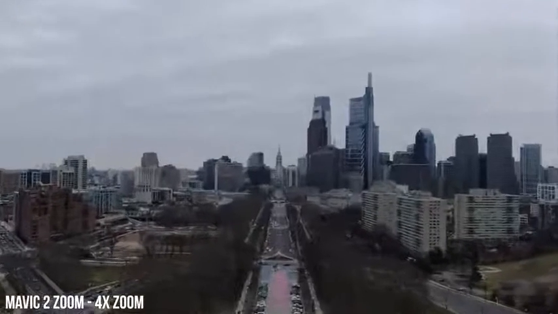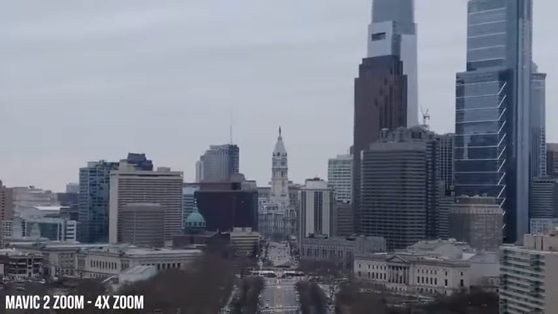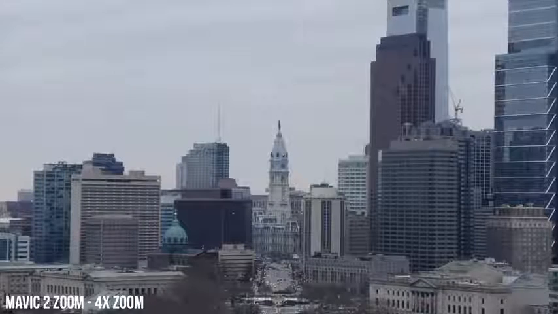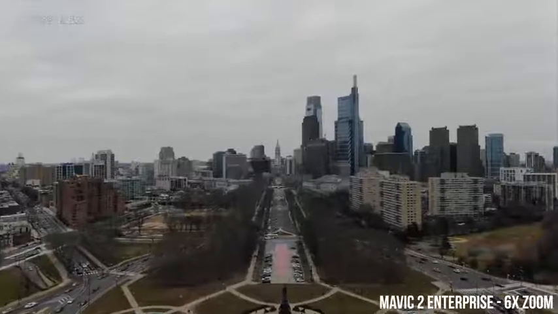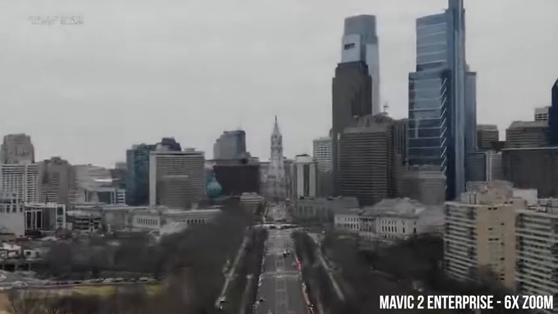You'll notice that as I zoom all the way in, I can get a great look at things that are further away. The video quality is alright, but it gets the job done if you need to get a look for inspection purposes. Now switching over to the Mavic 2 Enterprise here, we were able to digitally zoom in even further, a full 6x to be exact.